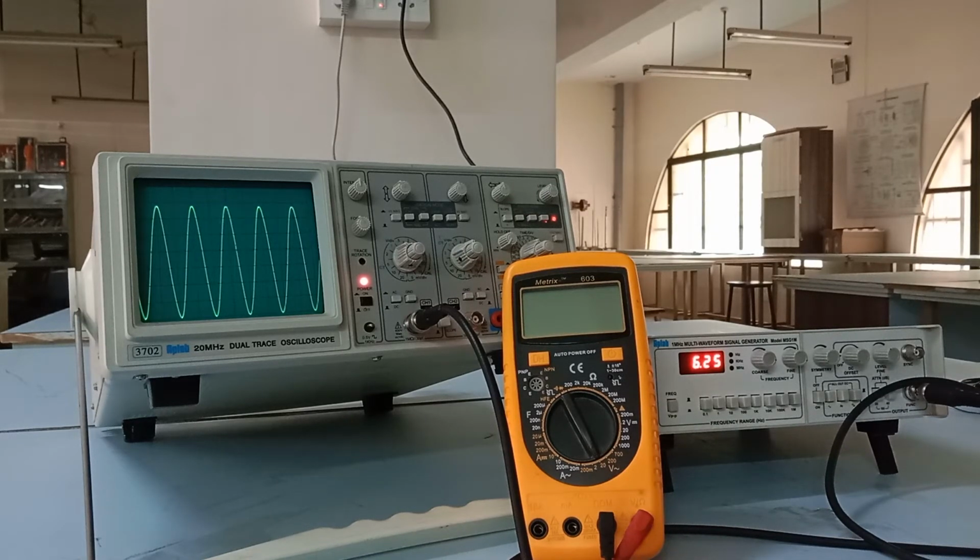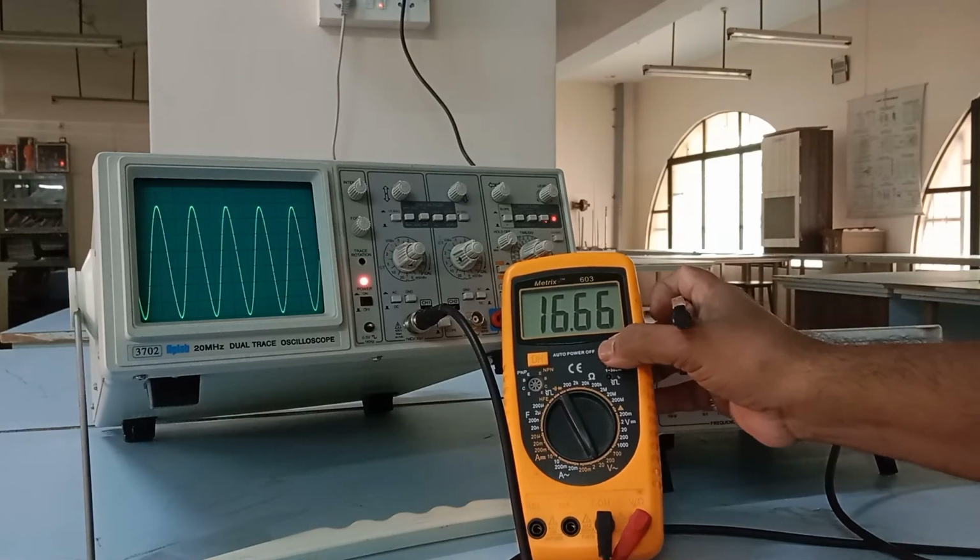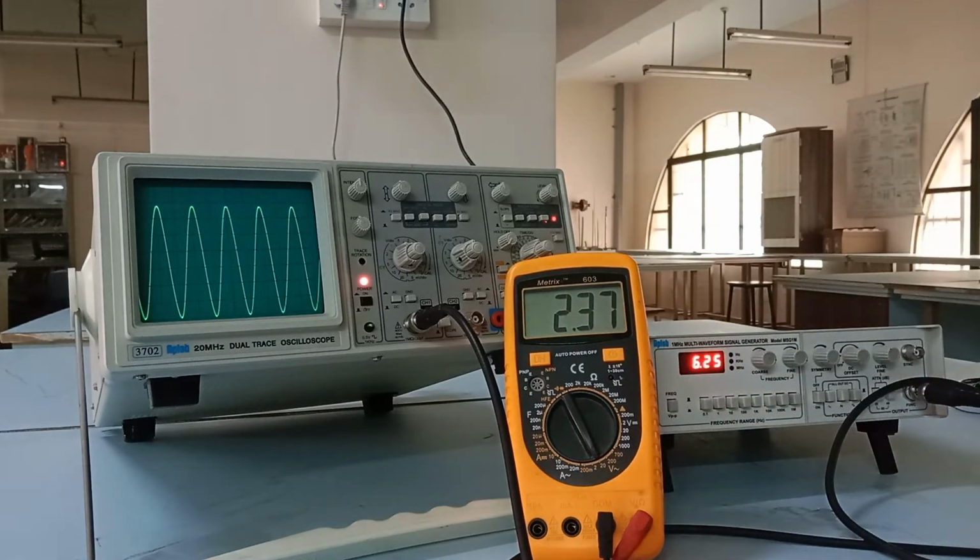So divided by 2, you will get the peak voltage, that is 3.4 volt, and multiply this by 0.707. So you will get the actual voltage, that is 2.40. This is the voltage from the CRO, and from the multimeter I am getting the voltage, that is around 2.37. So using these two values, 2.40 as a standard and 2.37 from the multimeter, you can calculate the percentage error.